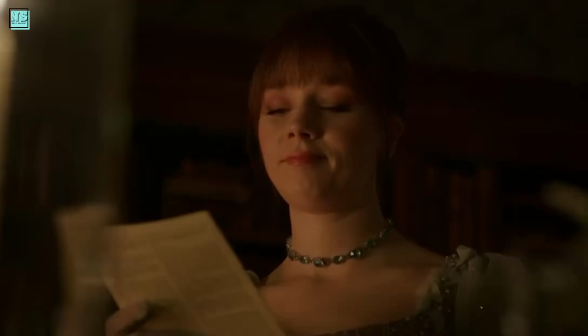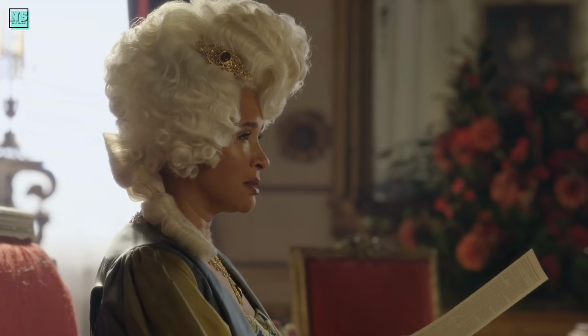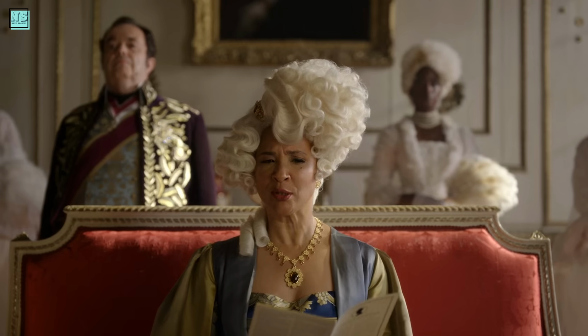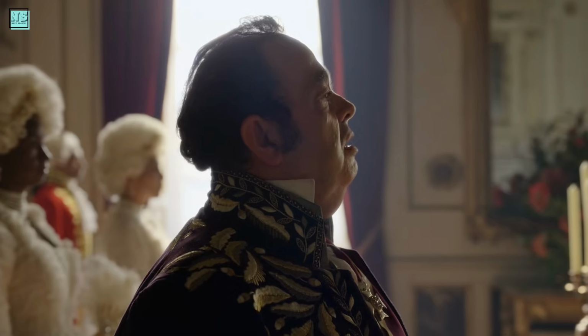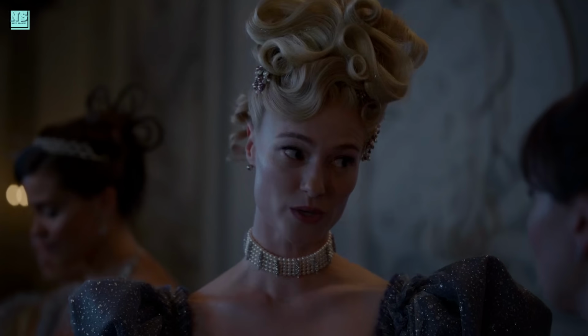Remember the bounty the Queen put on Lady Whistledown? Although this answer is quite clever, it's not enough to convince the Queen, who asks for more proof. The Queen says she needs to have the next LW issue before anyone else sees it. Cressida agrees, but she and her mother don't know what to do.